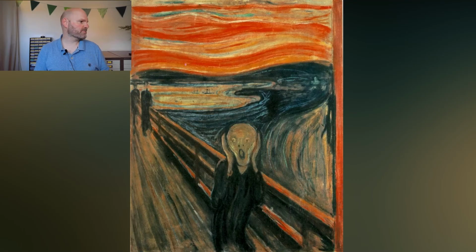And how about interpreting paintings and art? Look at this famous picture by Edvard Munch called The Scream. What's your interpretation of this? What is the picture saying? What is it trying to tell you? What is your interpretation?